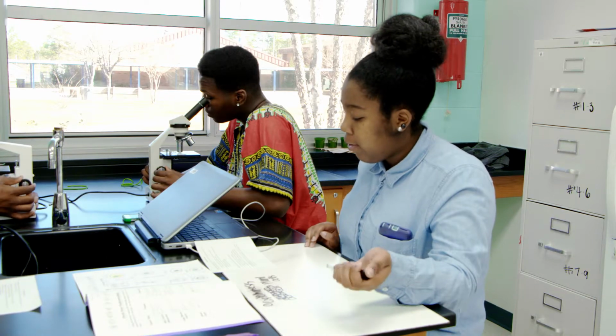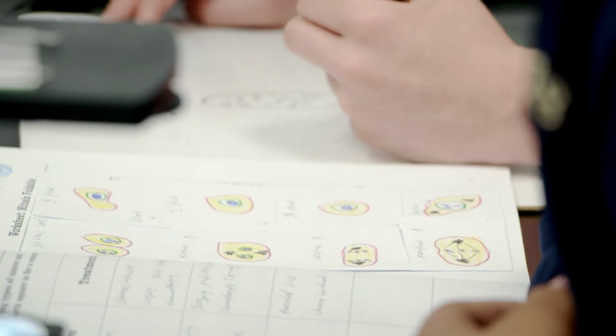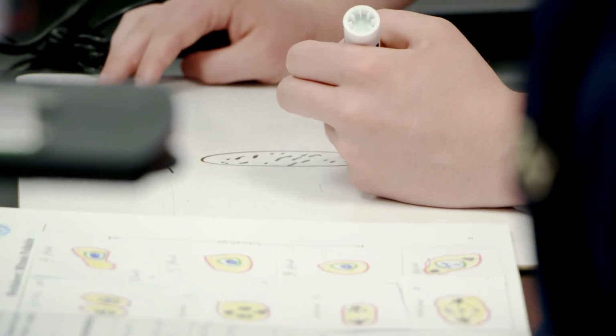For me, it's important because I want to be a nurse. And you need science. And for everybody else, cells are in your body, so you want to know how they work.